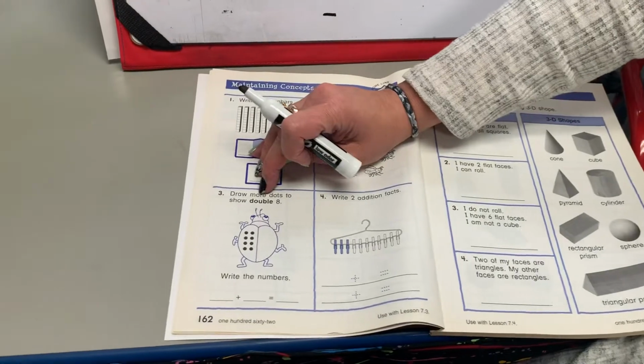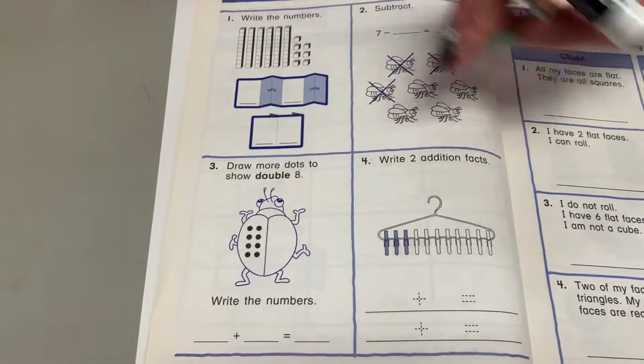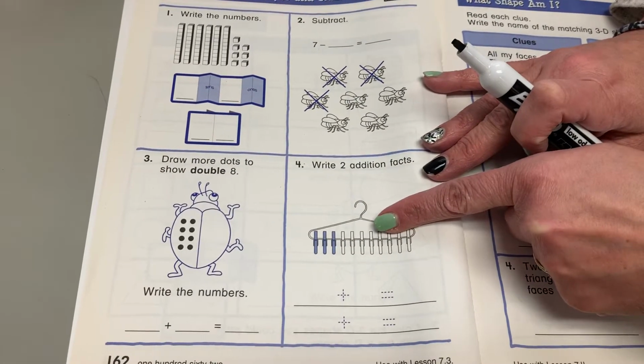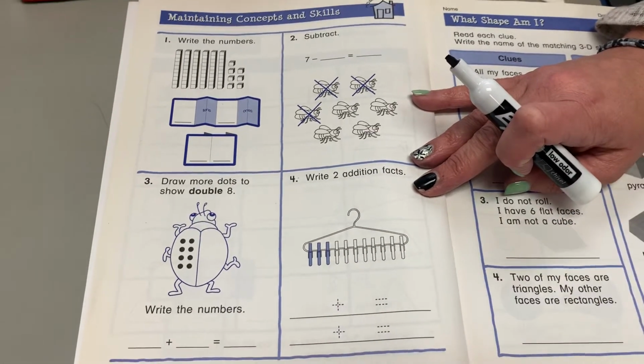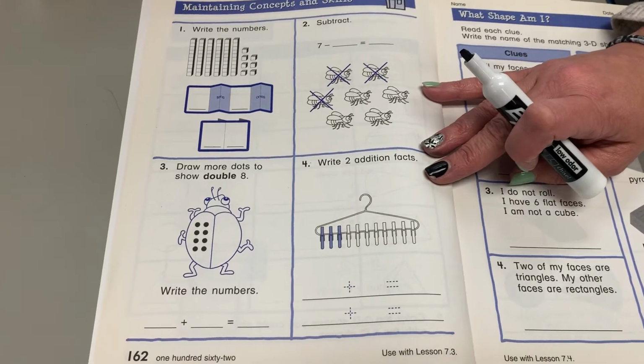And then the last 3 is the doubles that you've done in the past. You're going to write 8 dots on this side, so 8 plus 8, and then writing 2 addition facts. 3, and how many are there, and then how many it equals, and then you swap them. You change the order, which means you flip the numbers. And that's your math for today.